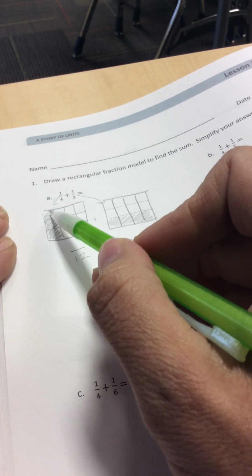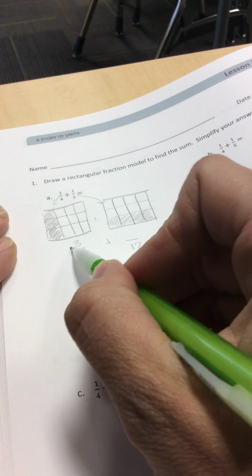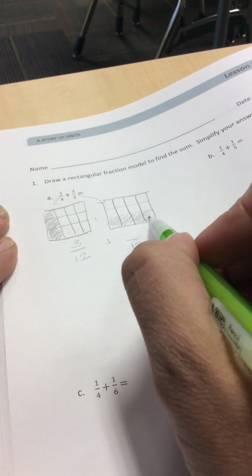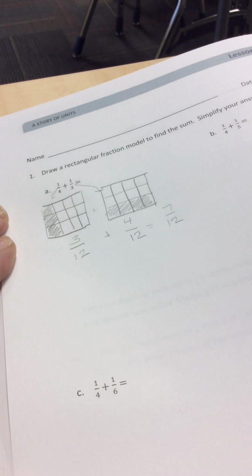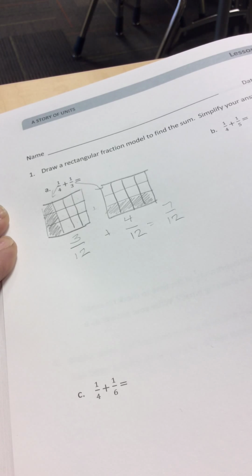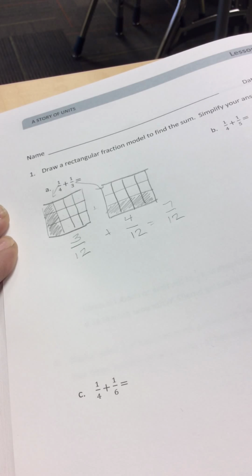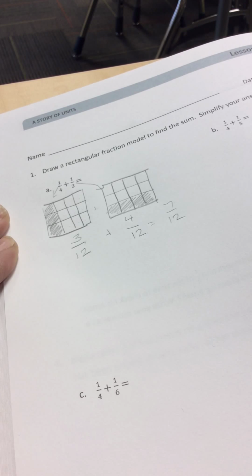So now I can say that I have 1, 2, 3 of the boxes shaded here, and I have 1, 2, 3, 4 of the boxes shaded there, which now makes 7/12ths. So that's how we're doing these unlike denominators using a fraction model. And eventually we will go away from that and we'll talk about how to do that without making the model. But for right now, it's a really great visual representation of how to find a common denominator.